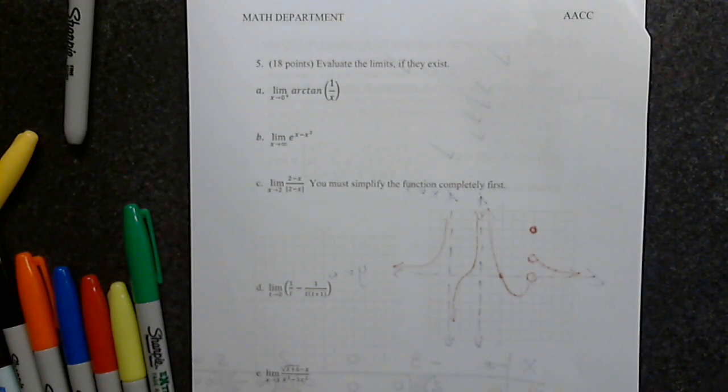We are trying to solve number 5. Please. What are we trying to do?